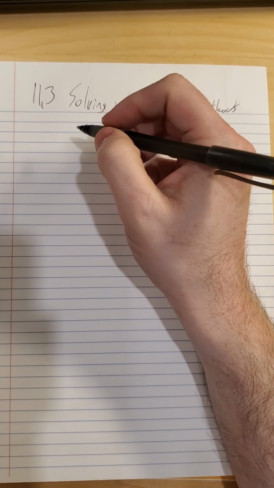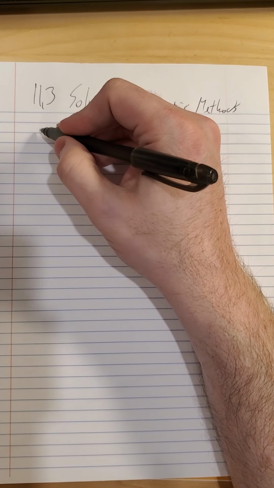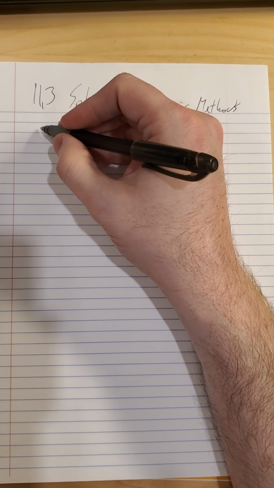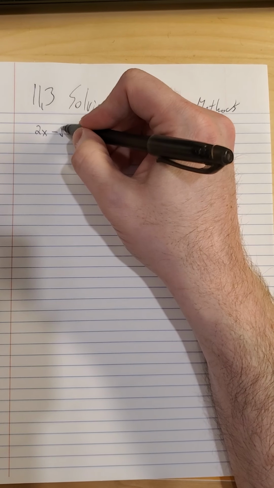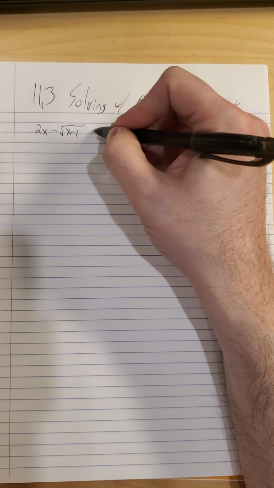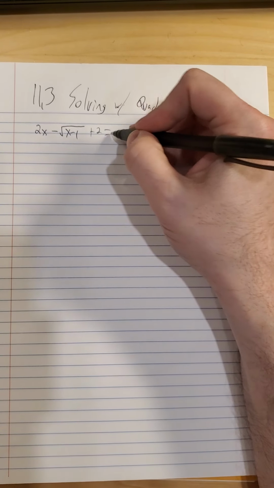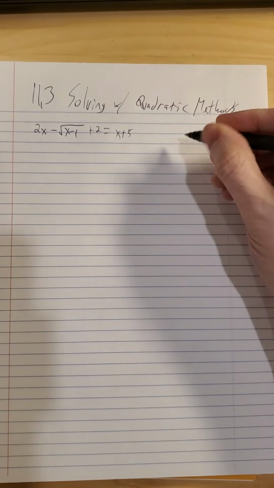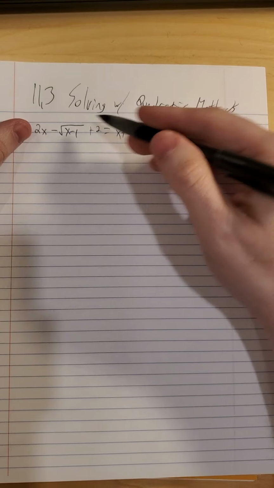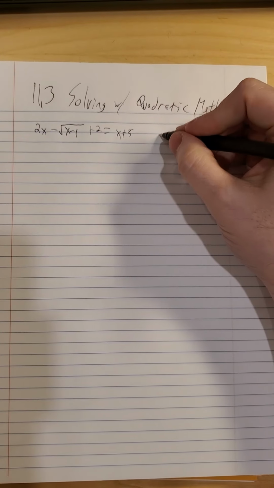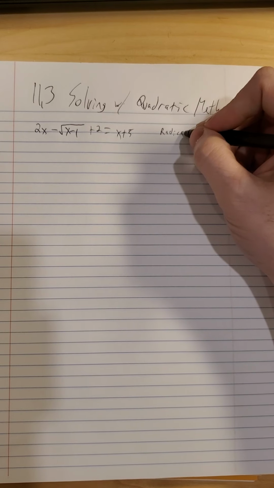Okay, so our first problem you may recognize as coming from a chapter 10 style problem. 2x minus the square root of the quantity x minus 1, plus 2, is equal to x plus 5. So definitely at the moment it's not quadratic. I don't see any x squares anywhere in the problem. At the moment this is a radical equation.